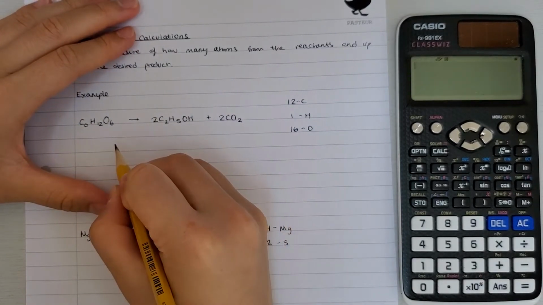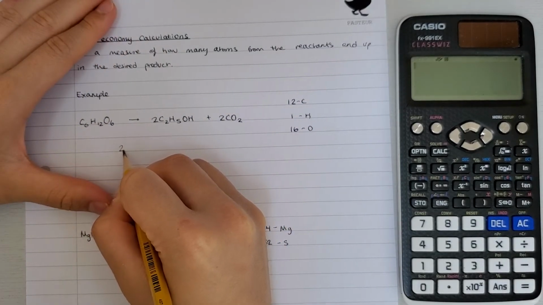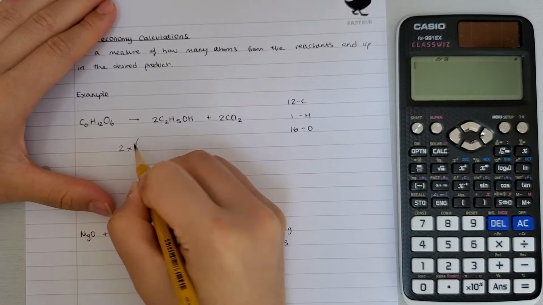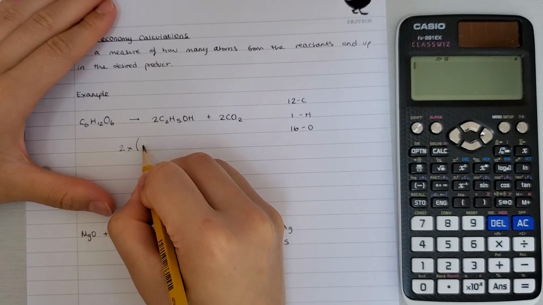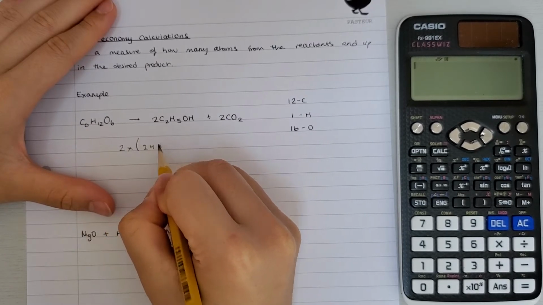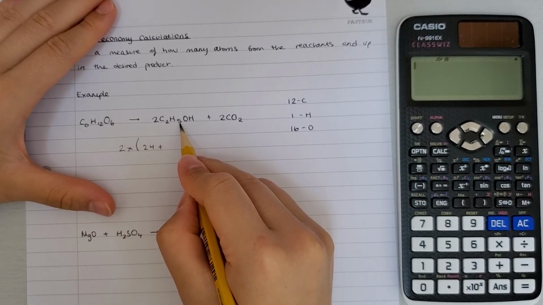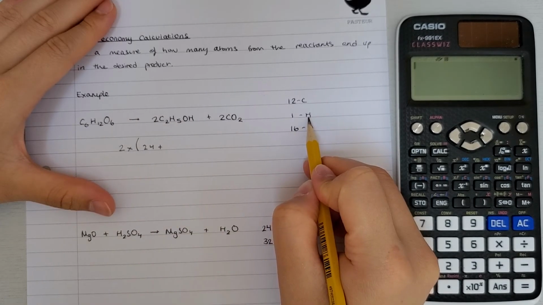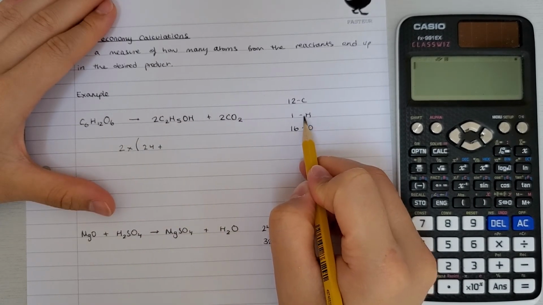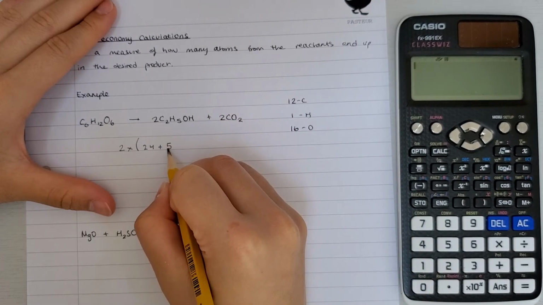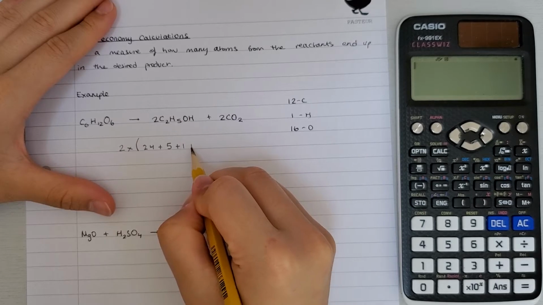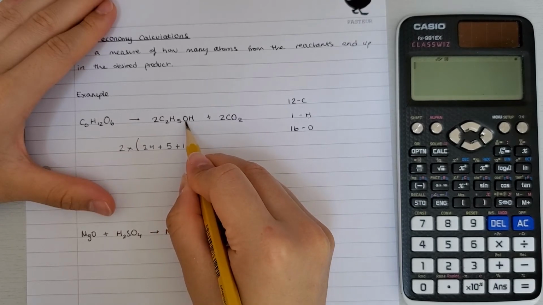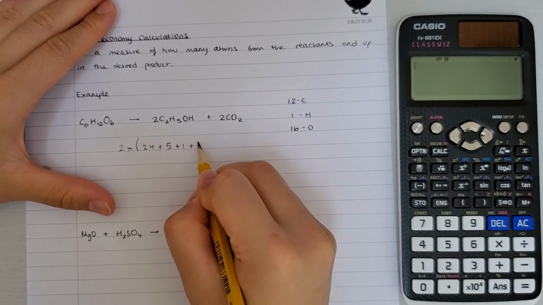So we do 2 multiplied by 2 times carbon, so 2 times 12, which is 24, plus 2 times 5 times 1, because the MR of hydrogen is 1, plus 1 because we have a hydrogen here, plus 16 because we have an oxygen here.